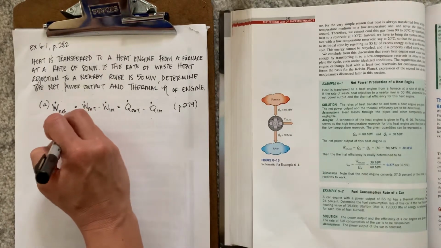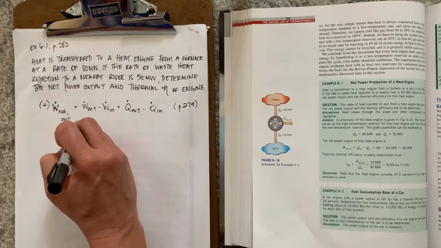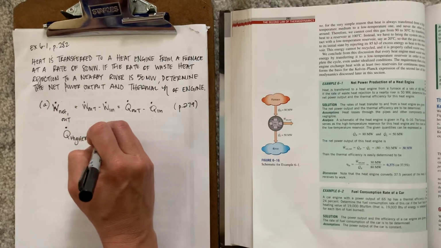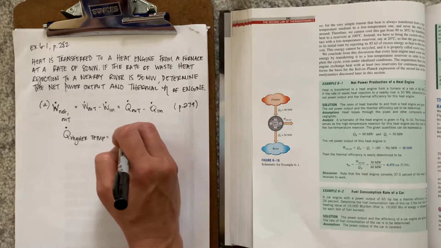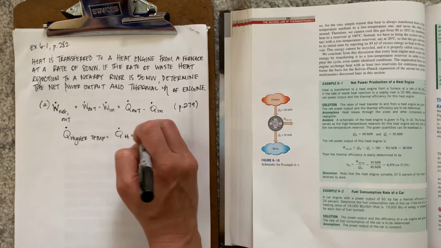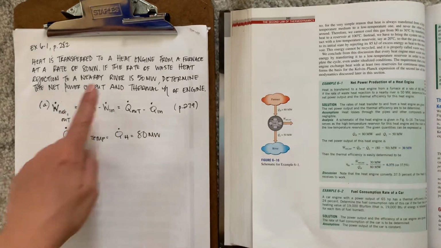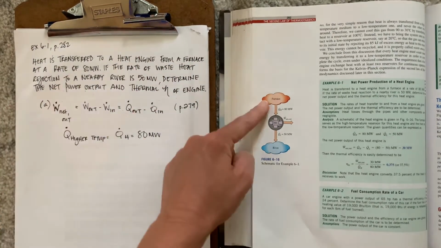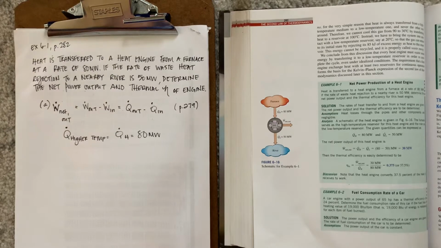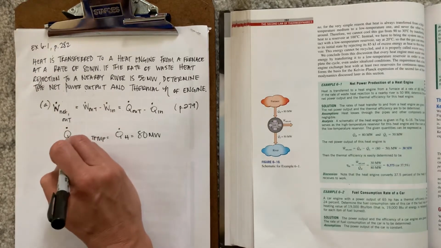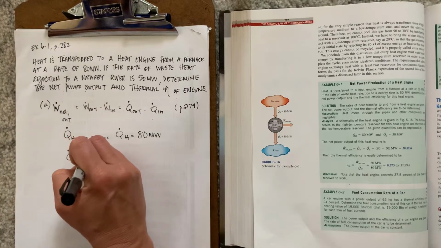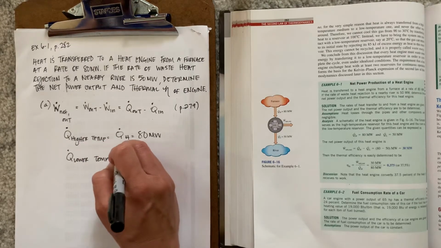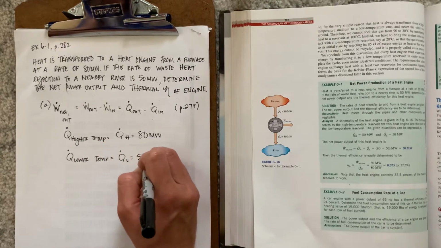All right, so we have our Q at our higher temperature, Q higher temp. This is equal to Q dot H, and this is 80 megawatts. This is our heat transferred from the furnace to the heat engine. Then we have our heat at our lower temp, which is equal to Q sub L, which is 50 megawatts.